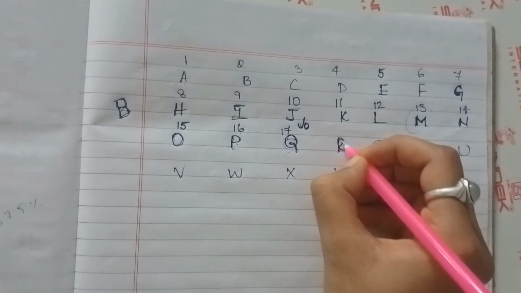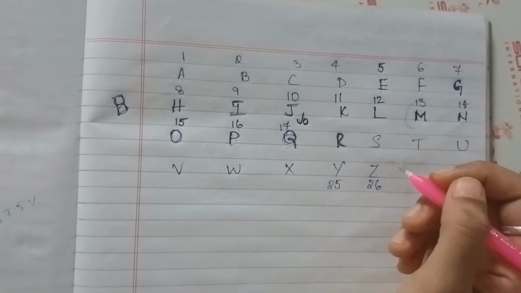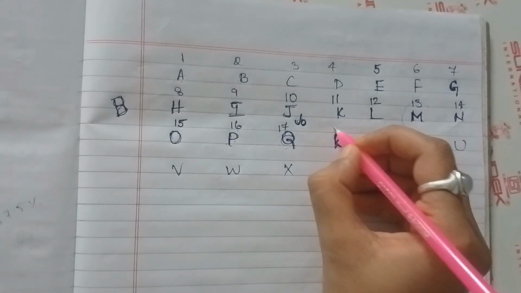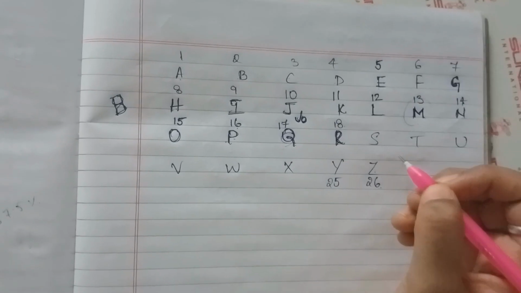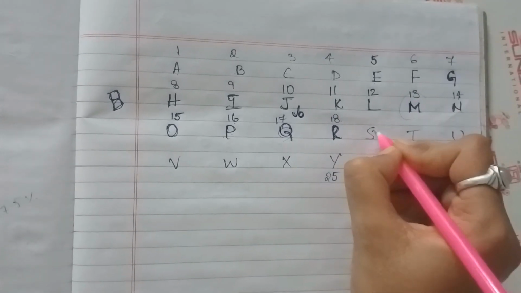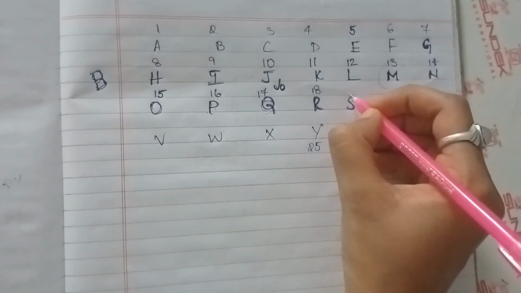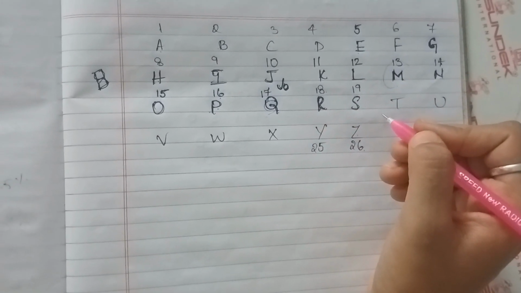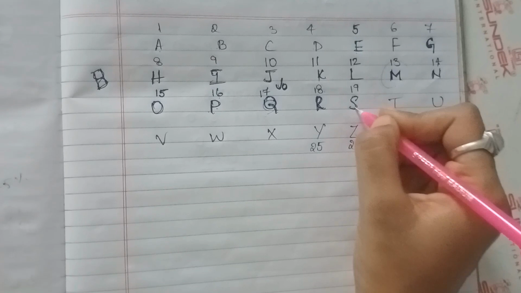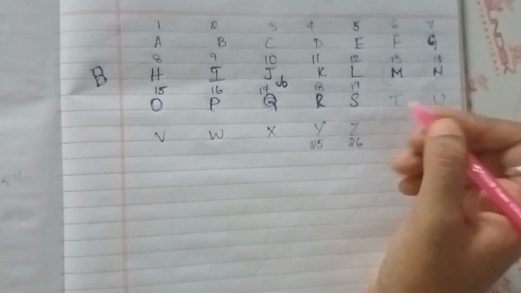R, you can remember by right to vote. You will get it at 18 years, right? At 18 years you can vote. So right to vote is at 18 years. And S, coming to S, it's 19. I have not yet found any logic for this S, so you have to remember S as 19. That's it. Okay, sorry guys.